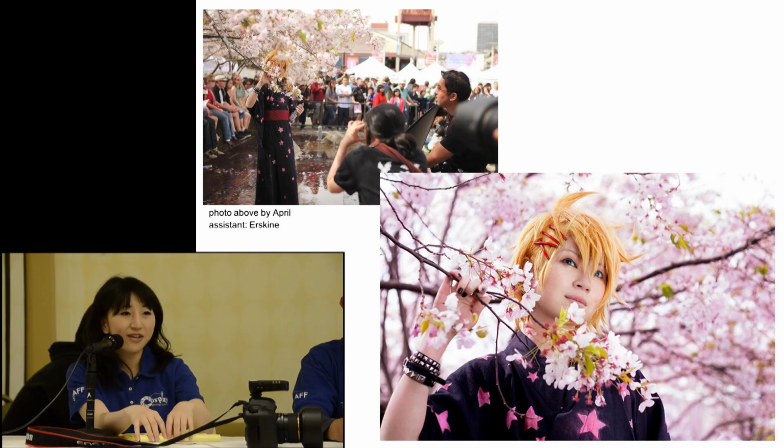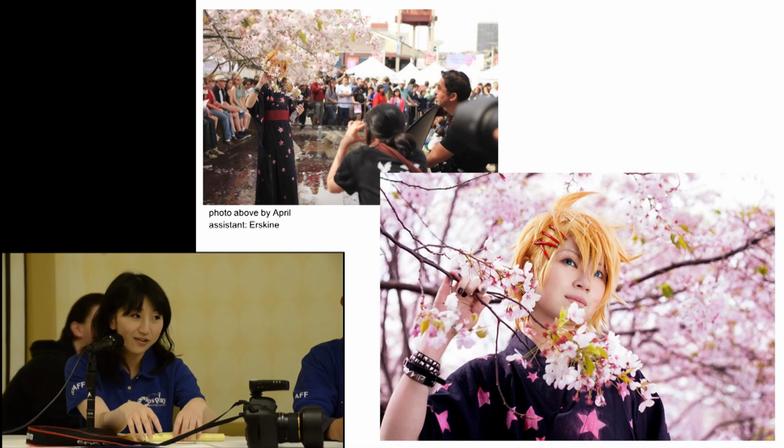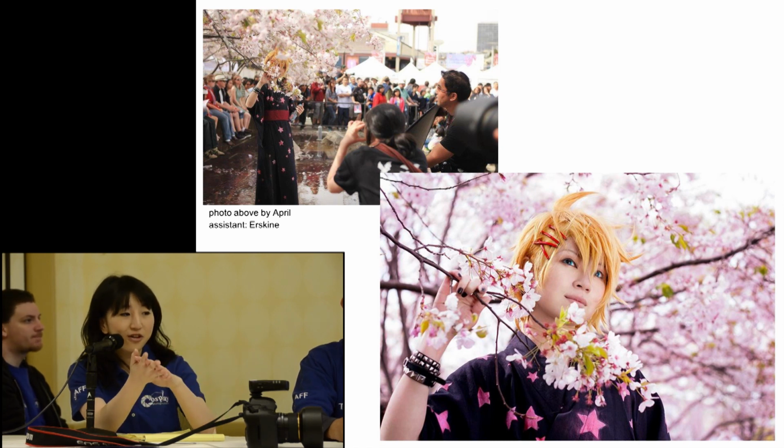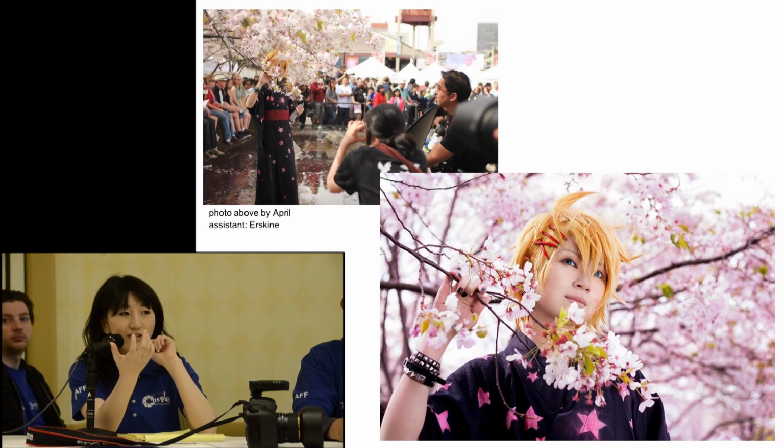Okay, so this was taken this past spring at a cherry blossom festival. In the top left-hand corner is the shot setup. I'm shooting, and Erskine, another photographer, is holding the light reflector for me. On the bottom right is the result. The cherry blossoms are actually really white, so if I hadn't been using the reflector and had been exposing for the cosplayer, it would have pretty much blown out the cherry blossoms in the back because of the difference in value between the cherry blossoms and the cosplayer.